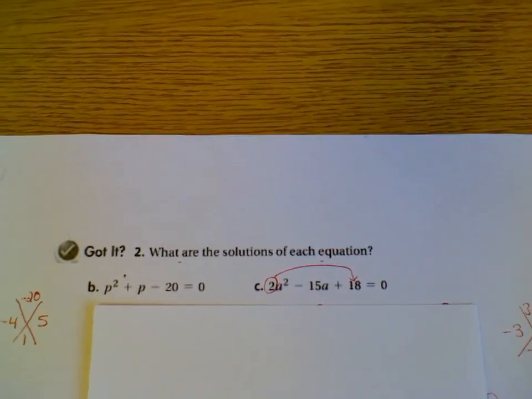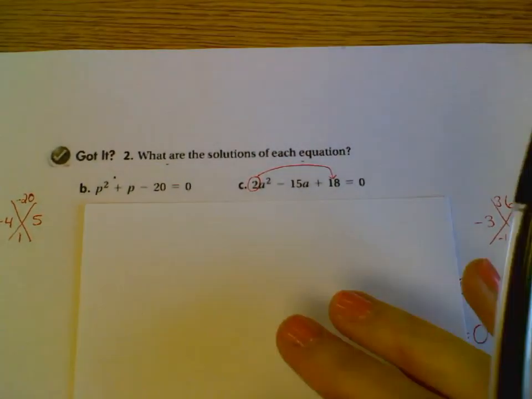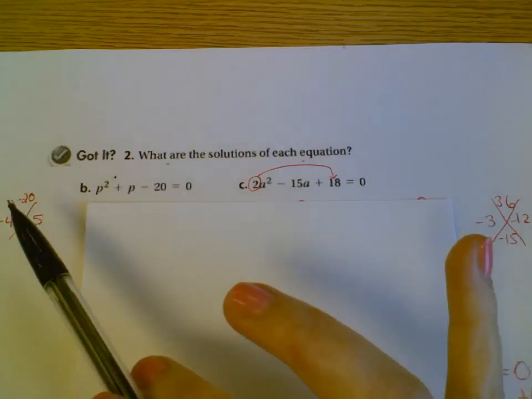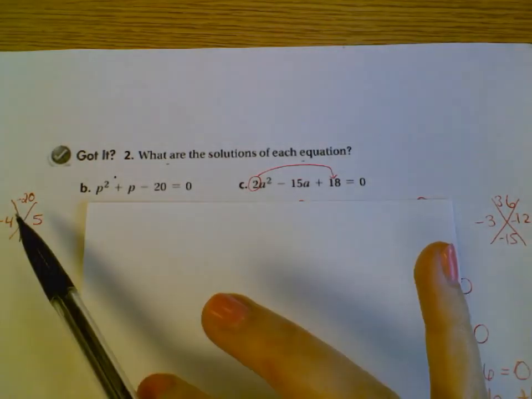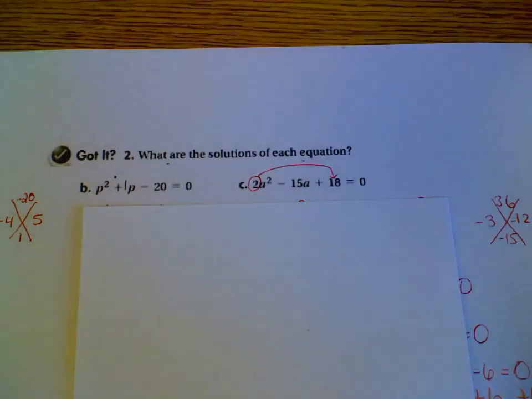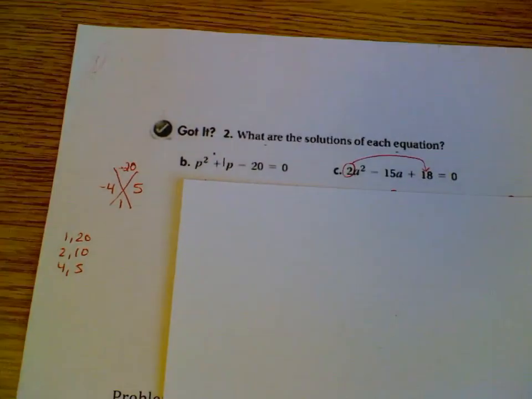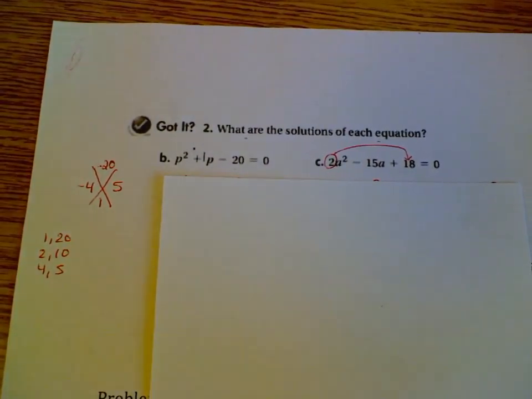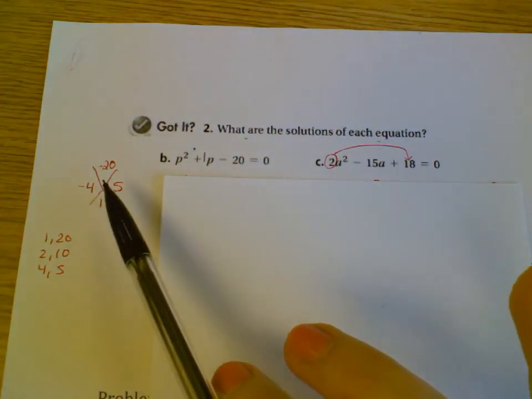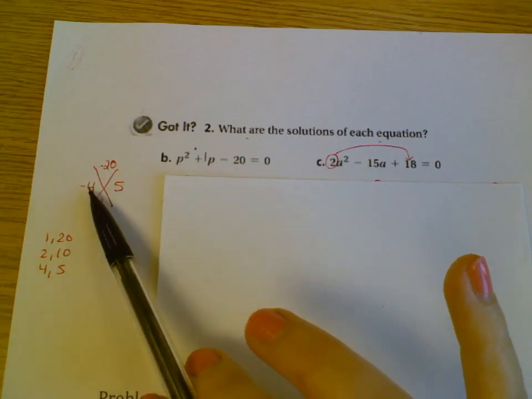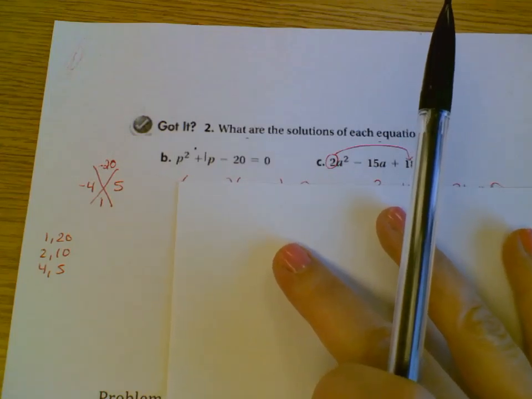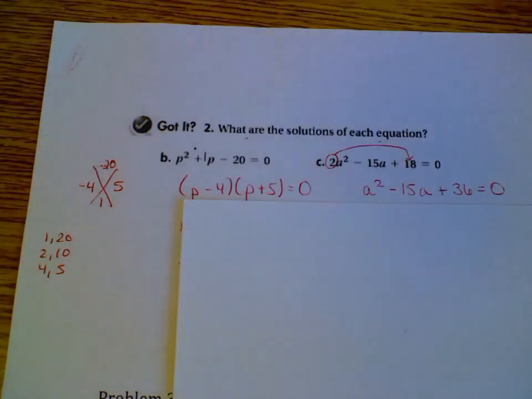On the got it question, on the first one, sliding this 1 over means it still stays as 20. So I need to multiply to negative 20 but add to positive 1 that's in front of this p. So I need factors of 20. All the factors of 20 are 1, 20, 2, 10, 4, 5. The set that would add or subtract to 1 would be 4 and 5. Since I need positive 1, I want a negative 4 and a positive 5. So that means it would factor as p minus 4 and p plus 5.